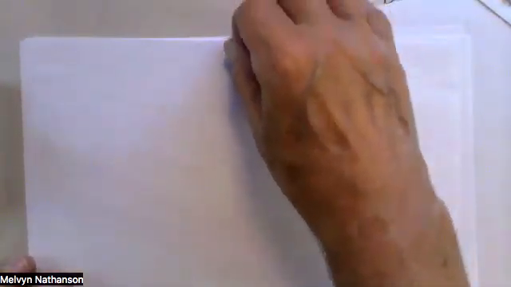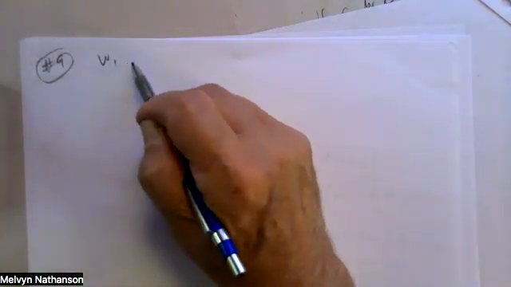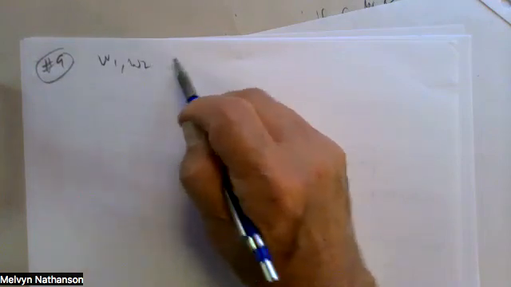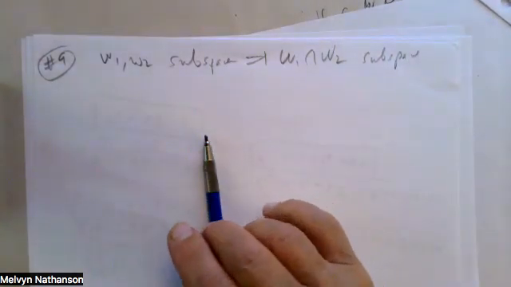Yeah, so that's exactly the problem I did a few minutes ago. If you look at problem number 9, you had to show that if W1 and W2 were subspaces, then W1 intersect W2 is a subspace. And in fact, I shouldn't have put this problem. This problem 16 just repeats problem number 9. It's exactly the same thing.